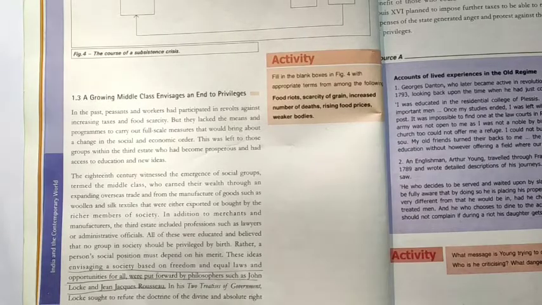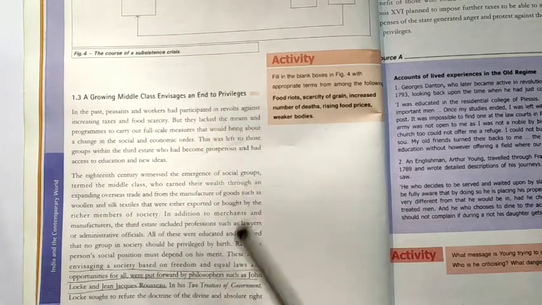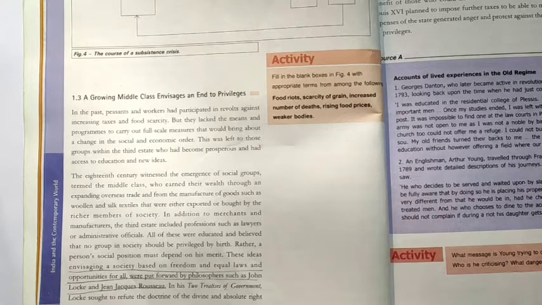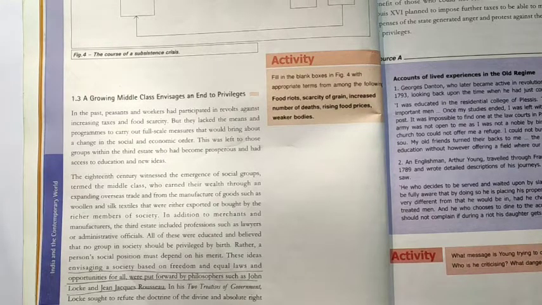Now in the next subsection 1.3, we will see how a growing middle class envisages an end to privileges. Because of the unfair situation of increasing taxes and food scarcity, the peasants and workers had revolted a few times in the past. But they did not succeed due to lack of means and programs to carry out full-scale measures that would bring about a change in the social and economic order. The groups from the third estate, that is the educated and prosperous ones, had begun to form social groups. It all happened in the 18th century. And these emerging groups were termed as the middle class.